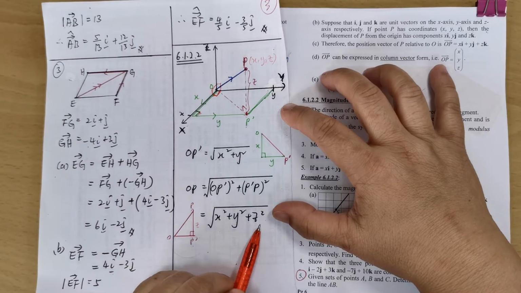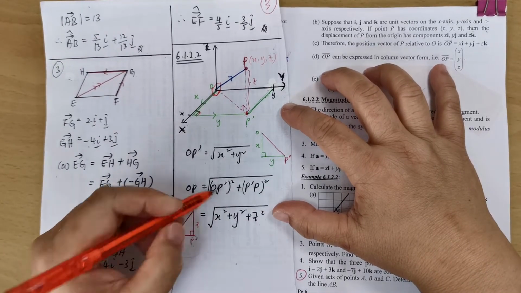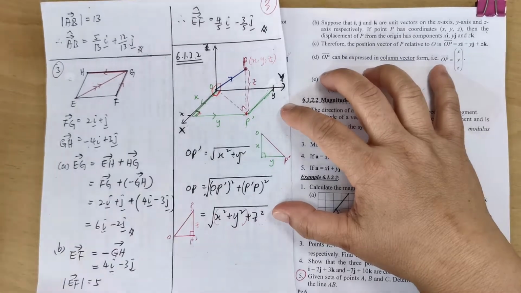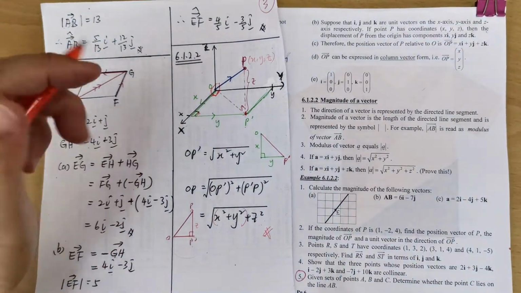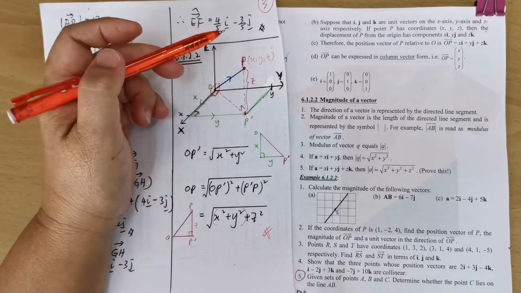So Z square. Okay? So OP prime is X square plus Y square, plus, going up is Z. So Z square. So square root. So this is how we get the formula for the modulus of vector OP in three-dimensional.